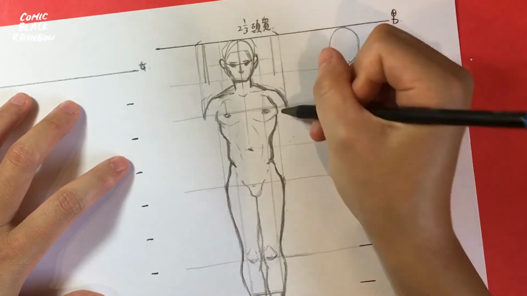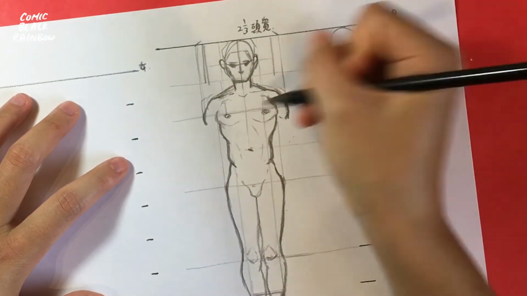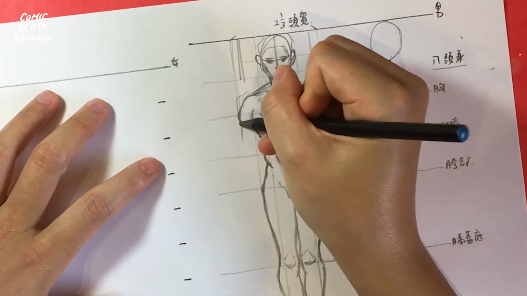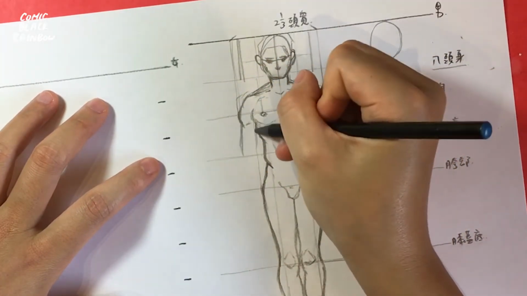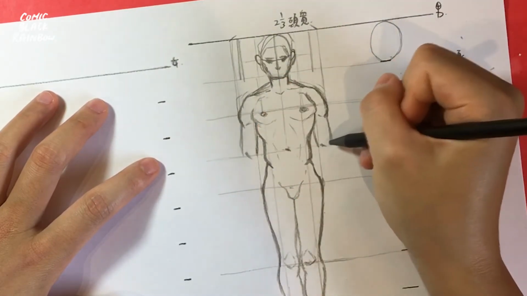After we finish the lower body, now we can draw the arm. Here is the triceps. If we continue to draw the arm, the position at the same height as the navel is the elbow.